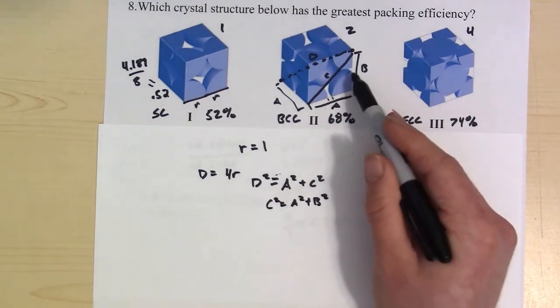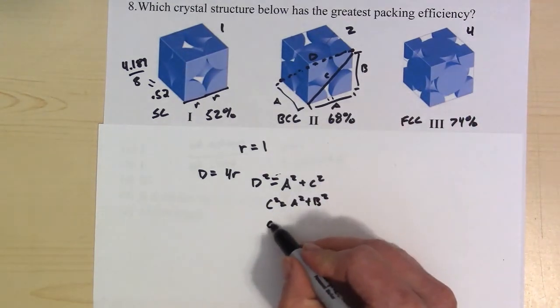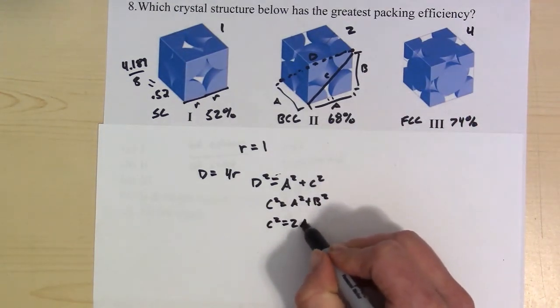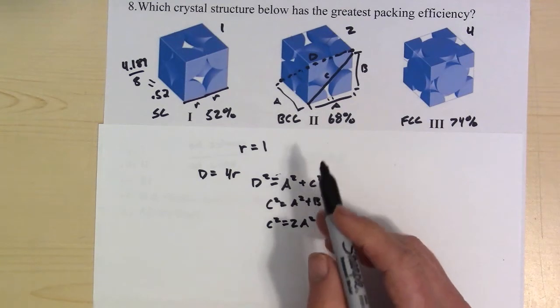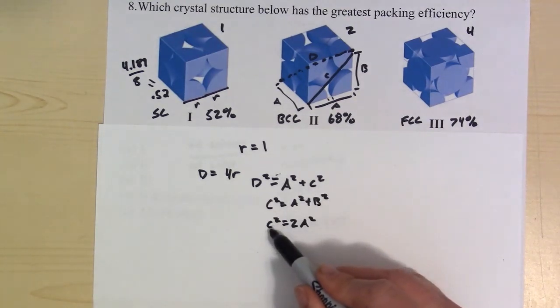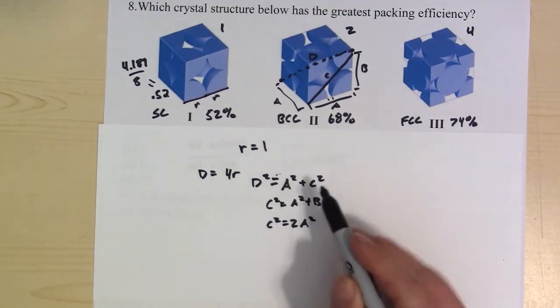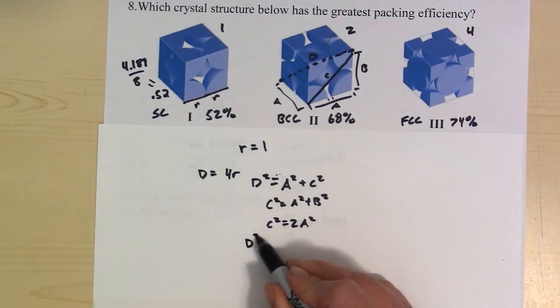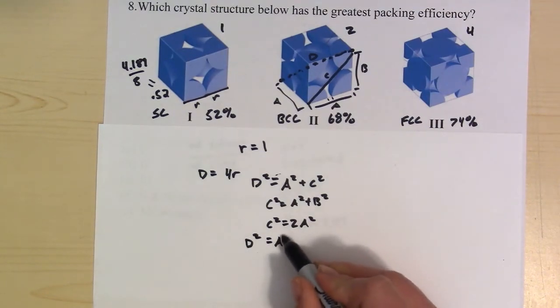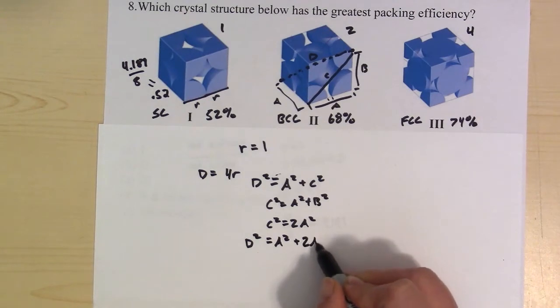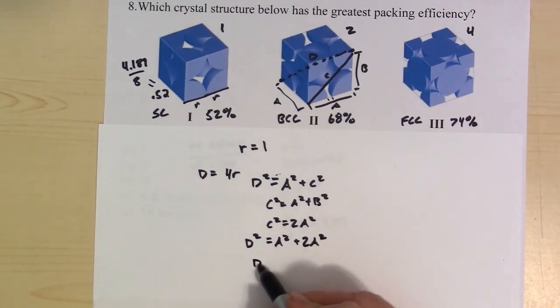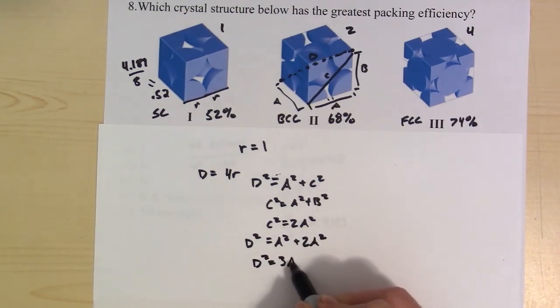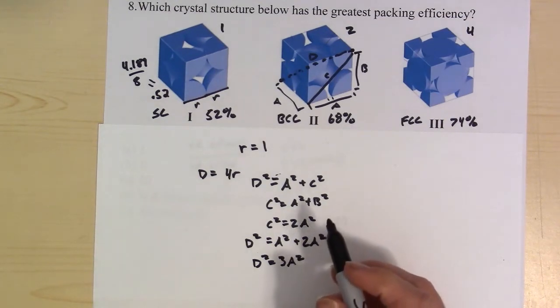Since these sides of the cube are the same, C squared is going to be equal to 2A squared. So if we plug in what C squared is equal to in this formula here, that gives us D squared is equal to A squared plus 2A squared, or D squared is equal to 3A squared.